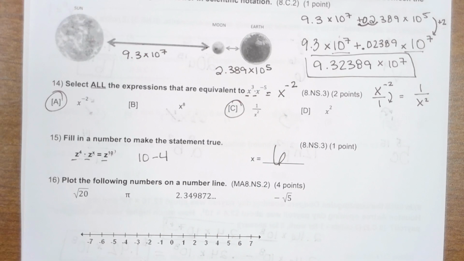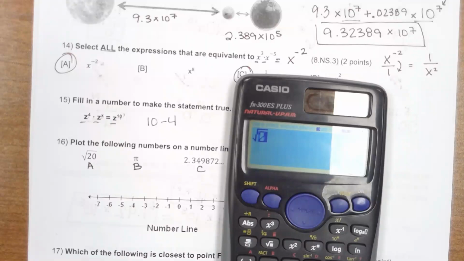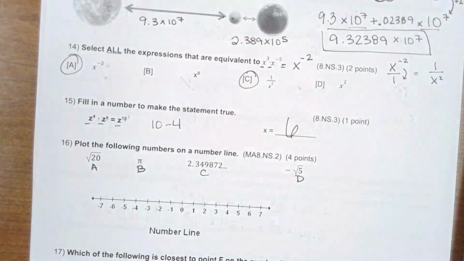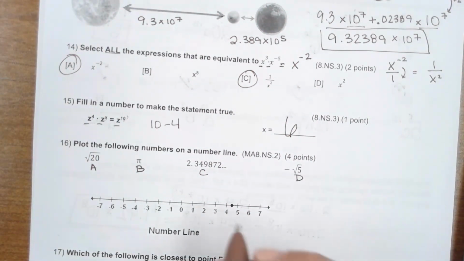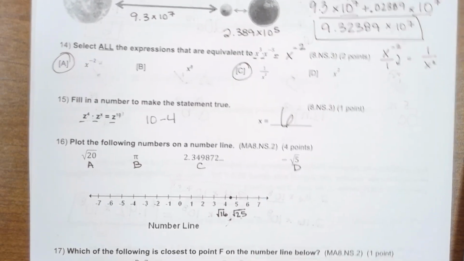On our number line here, I'm going to label these A, B, C, D just to make it easier. So the square root of 20, there's a couple different ways that we can think about this. One way is just plugging it in your calculator, and you would get approximately 4.5. Another way that I taught in class is if you were to approximate by thinking that 4 is the same thing as the square root of 16 and 5 is the same thing as the square root of 25. 20 would fall pretty much right in between the square root of 16 and the square root of 25. So that's another way that you can approximate it.